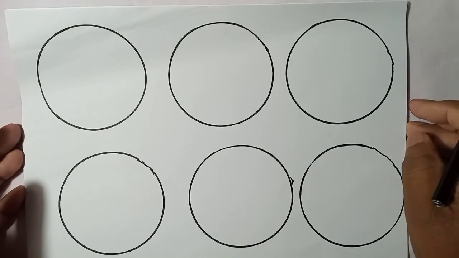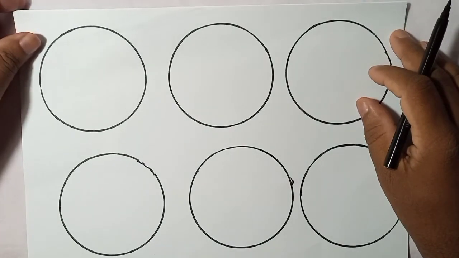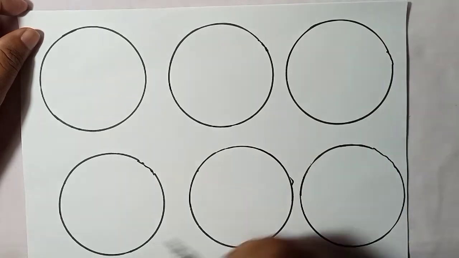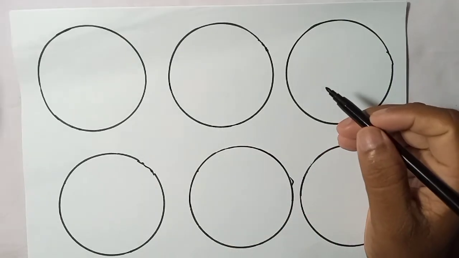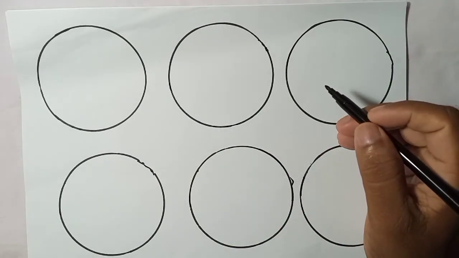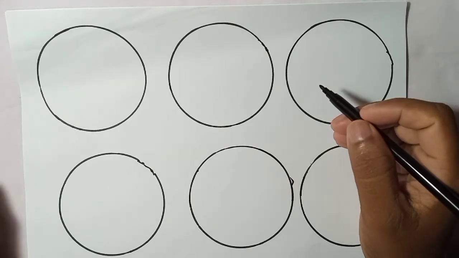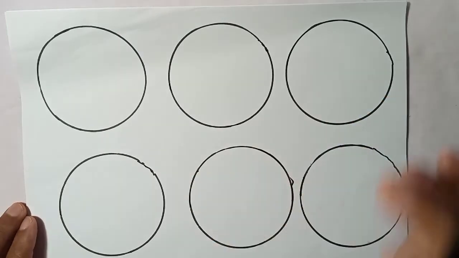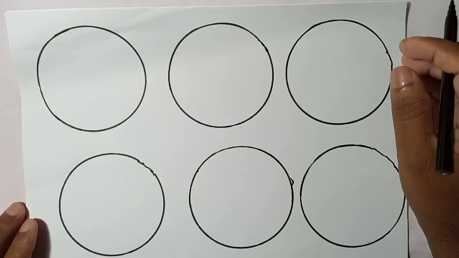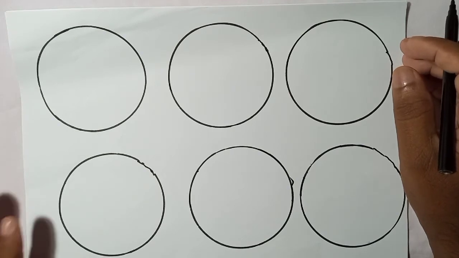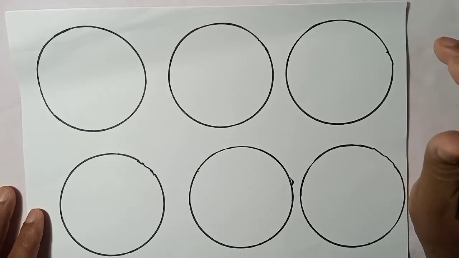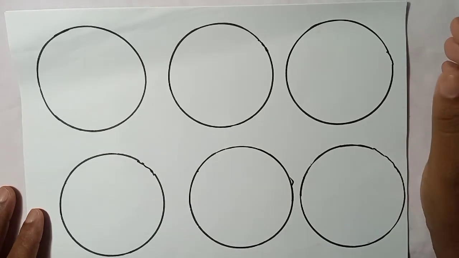Okay, then again, a very important theorem is the cyclic quadrilateral. Regarding cyclic quadrilaterals, we have another very important theorem. Before that theorem, I need to explain something else. First of all, you need to know what a quadrilateral is.